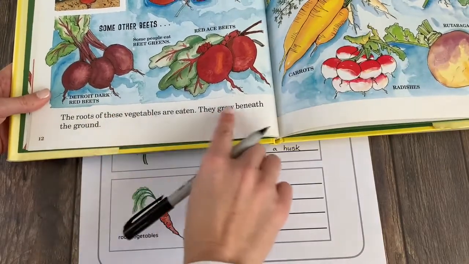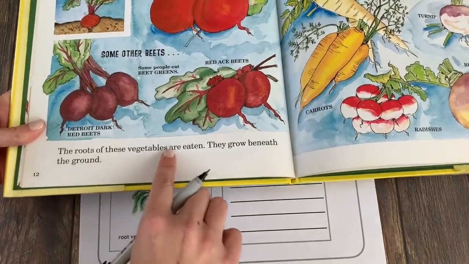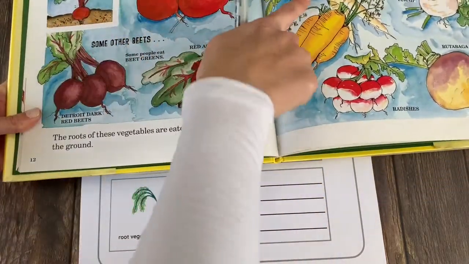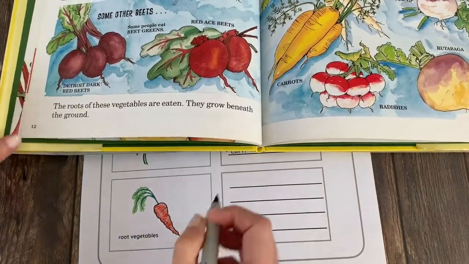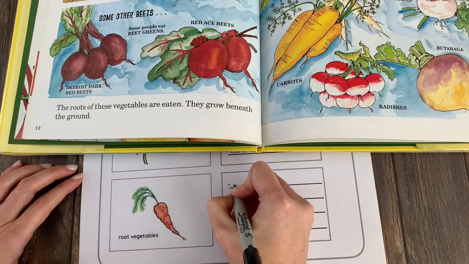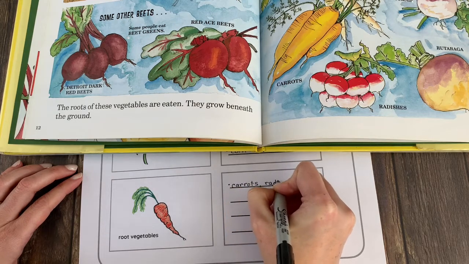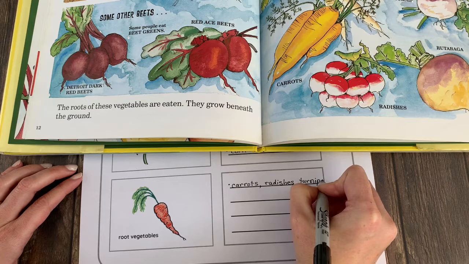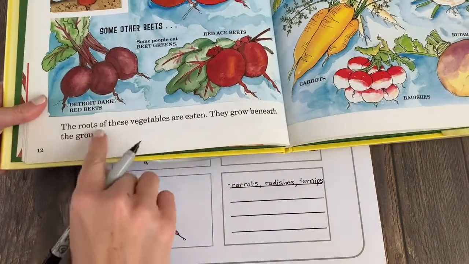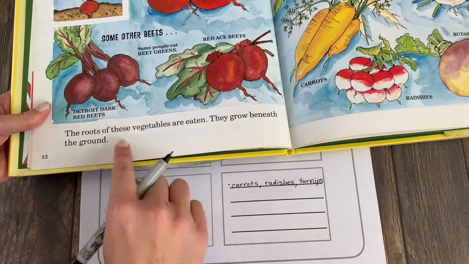And then don't forget to read at the bottom as well to find some information. I can get you started here. So maybe we can list a few of these. Beets, parsnips, turnips, radishes. And there's a picture of a carrot. So maybe I could list some of them. So carrots, radishes, and the turnip. Okay, then I'm going to read at the bottom. The roots of these vegetables are eaten. They grow beneath the ground.